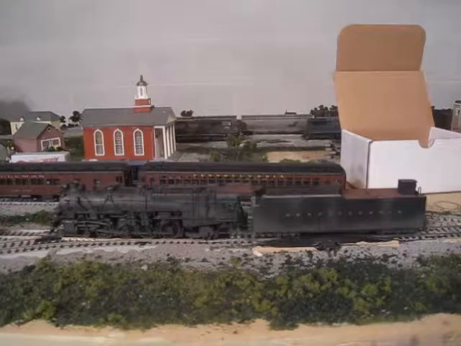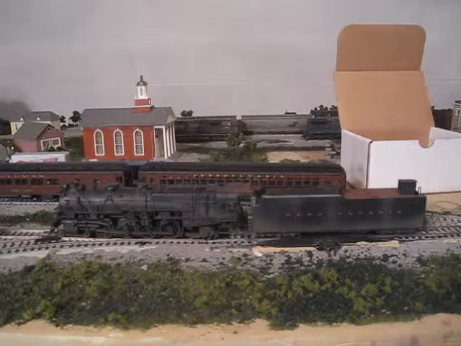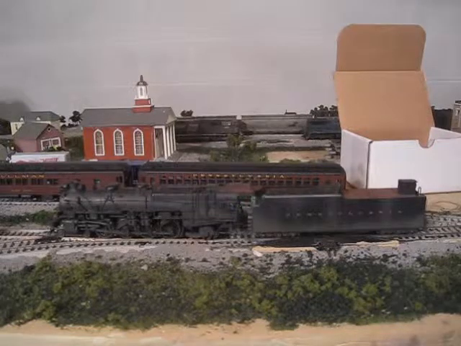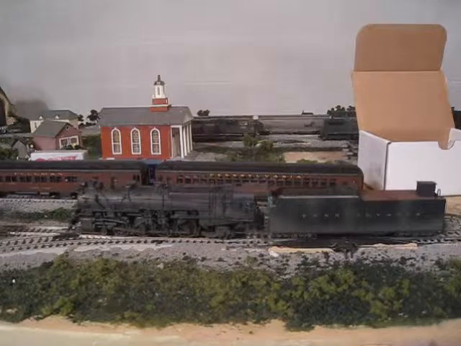I'll probably wait a little while, but yeah, these TCS decoders are my first one. I have to say they're really nice. I'd recommend you get one if you're looking for a steam sound decoder.